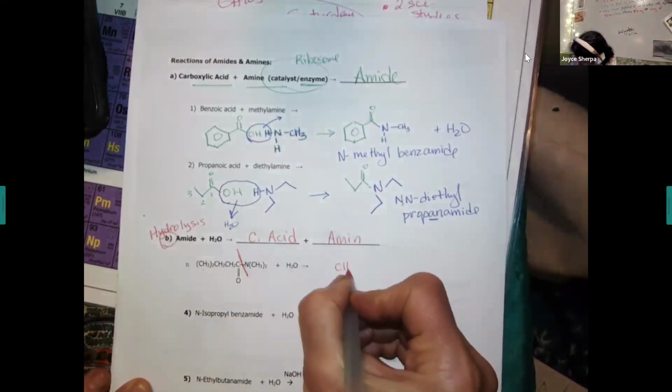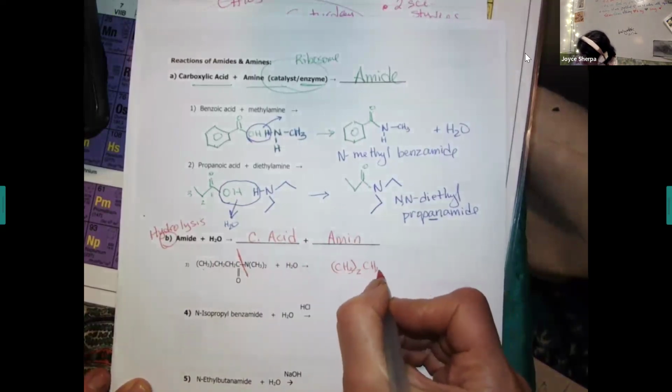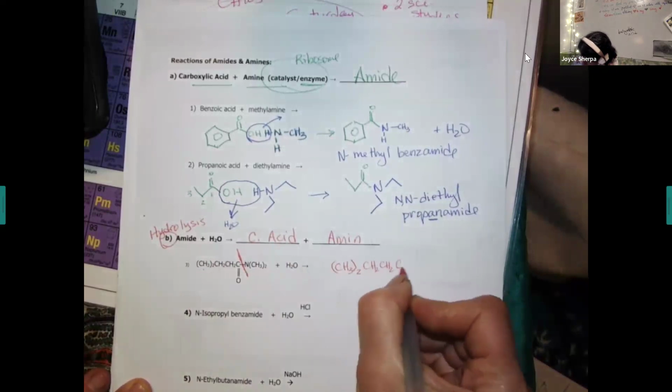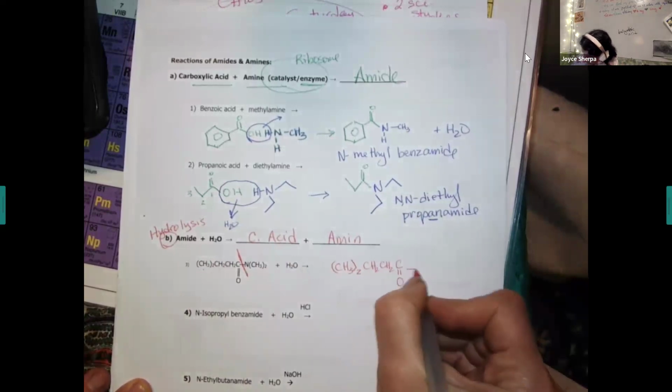And so I think it's really nice to show your slash, and it's going to be between the carbon double bonded oxygen and the nitrogen. And then you can just write, you don't have to, this is going to say that we have CH3. The carbons do not change at all. And so I think it's easier to just show it.